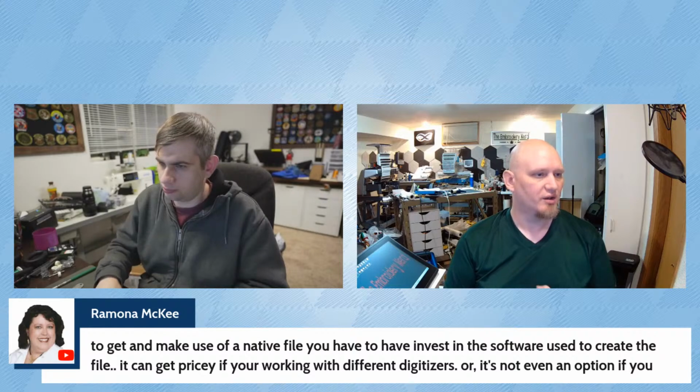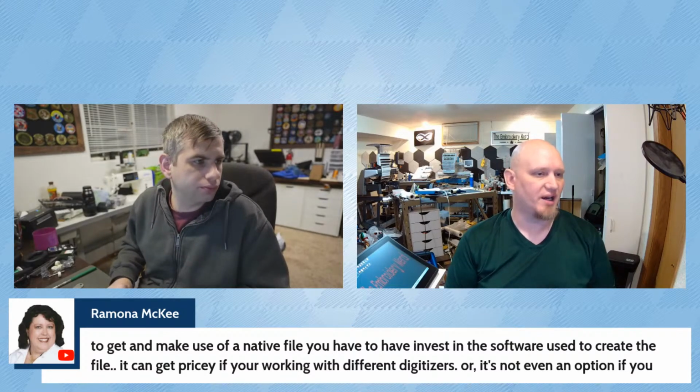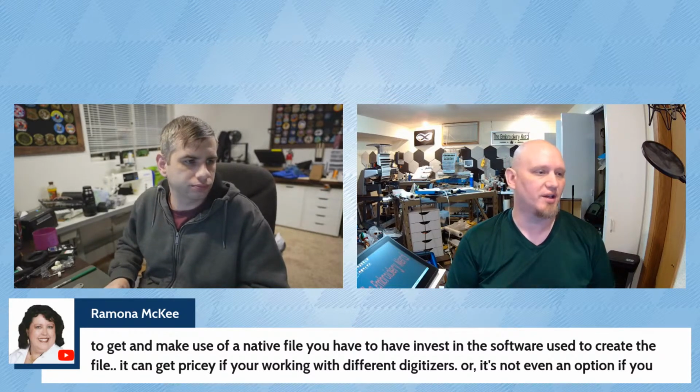So, we've been talking about native files versus a machine file. That's one of the things we've had questions about, and we'll grab a couple more comments because I don't think you caught this one. Ramona says, to make use of a native file, you have to invest in the software used to create the file.